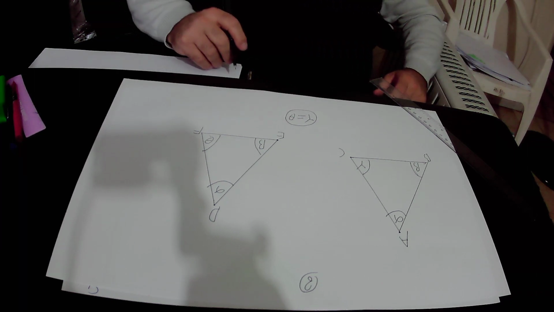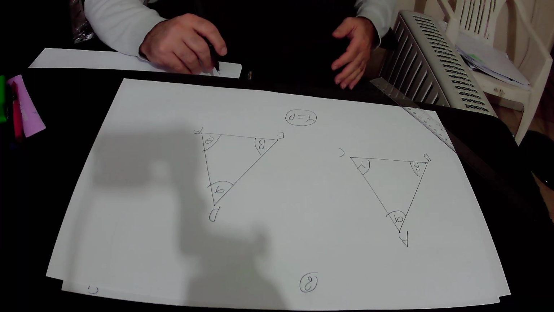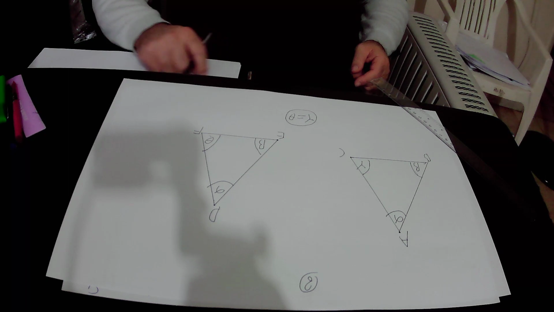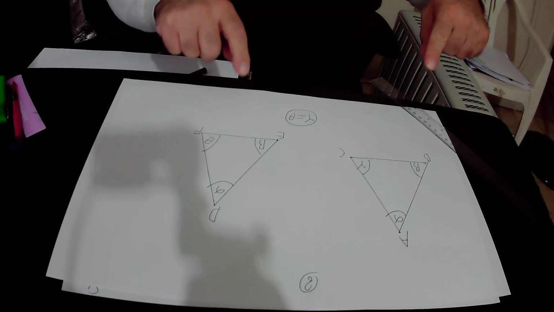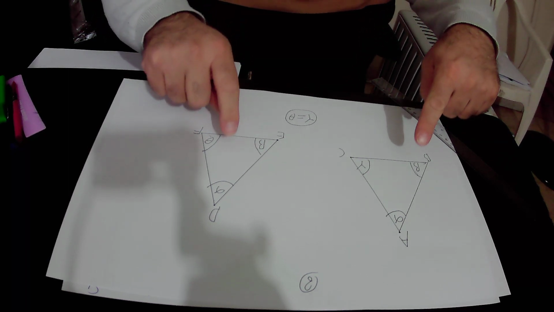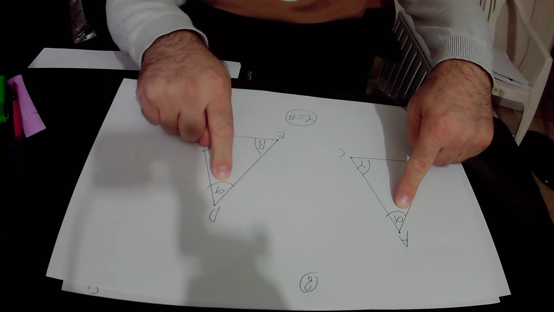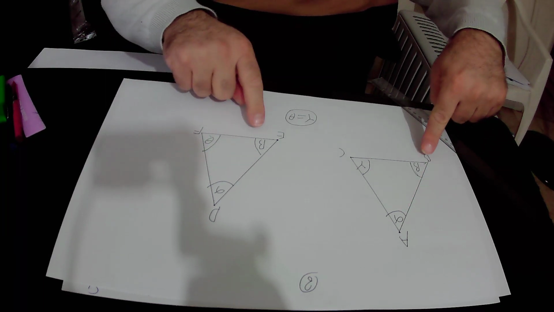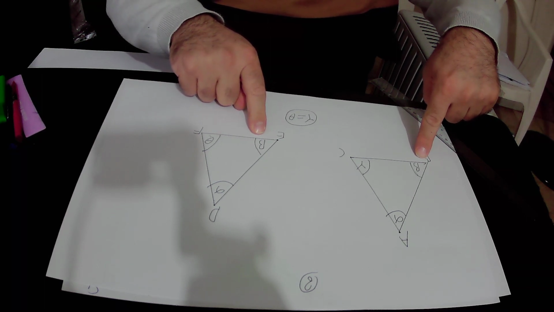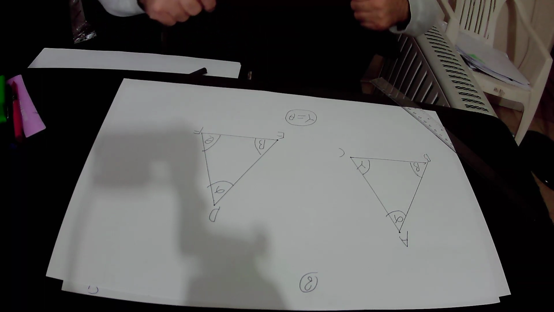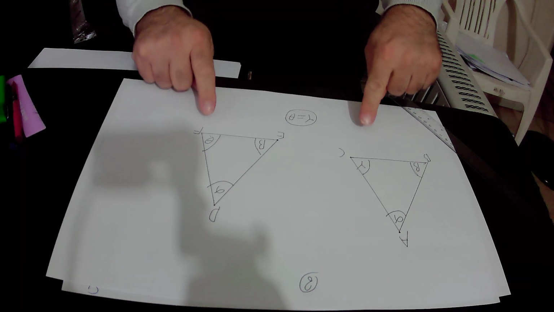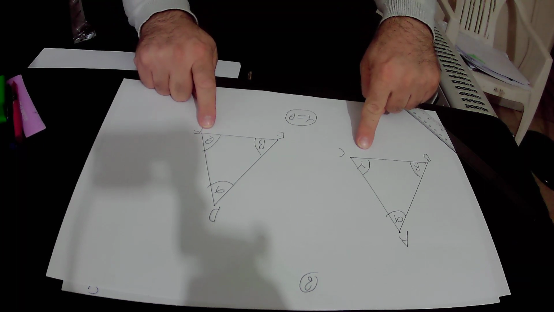If we have two triangles that have two pairs of angles that are congruent to each other, like in this drawing, then the third pair of angles must also be congruent, that is to say, gamma must be equal to theta.